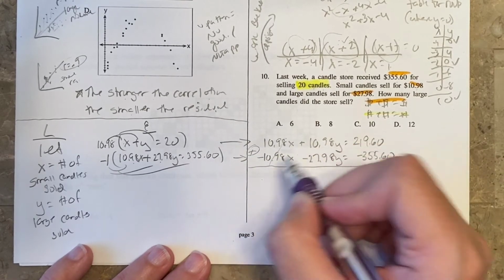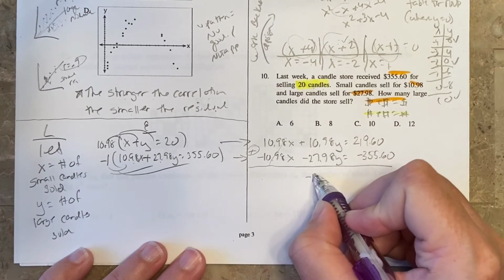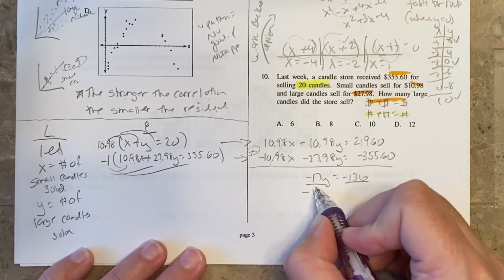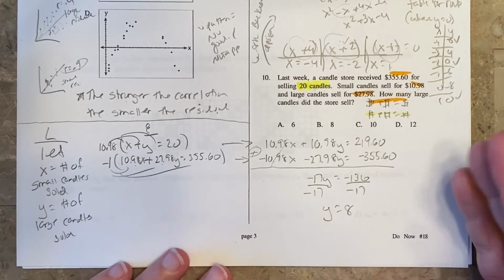So we're going to add them together. Remember, it says additive inverses, so you know you're going to add. Those cross out. That's going to give us a negative 17y and a negative 136. Divide both sides by negative 17, and you get y equals 8. Now, don't forget, you have 2 answers you need, okay?